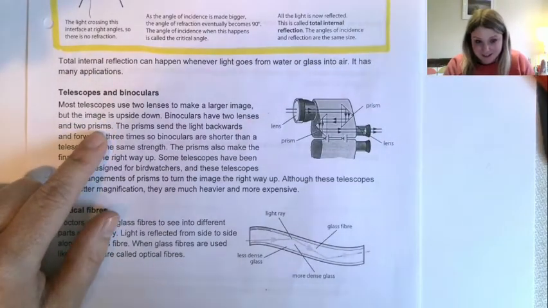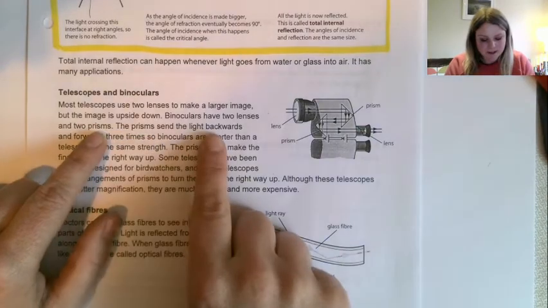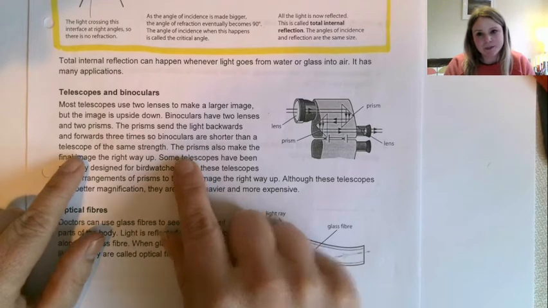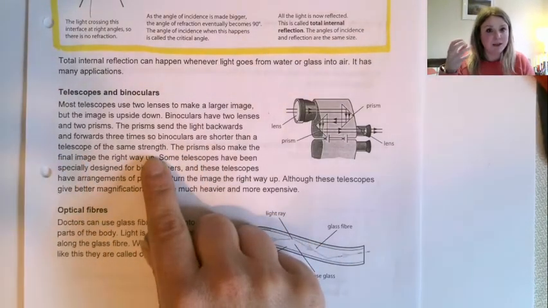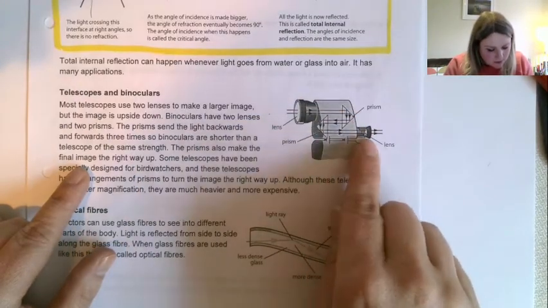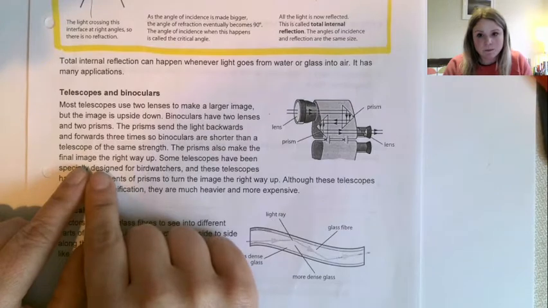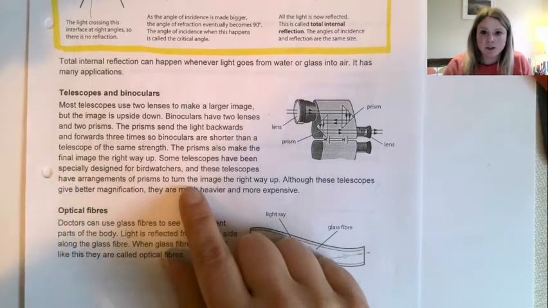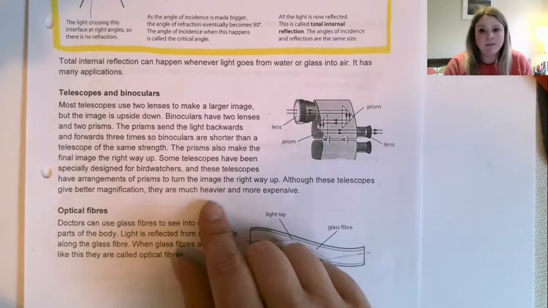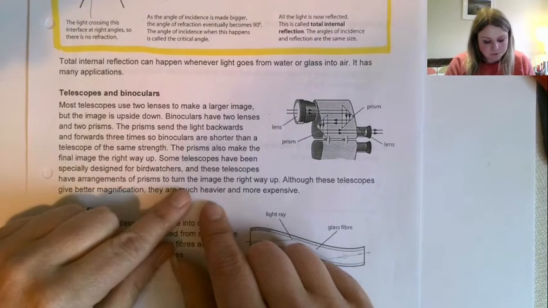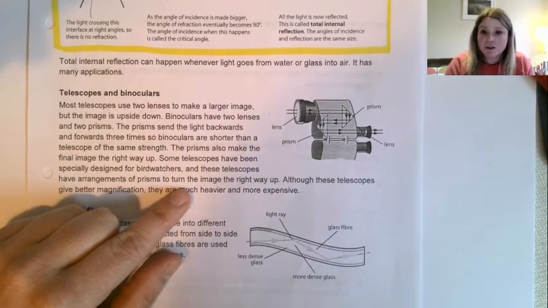Binoculars have 2 lenses and 2 prisms. The prisms send the light backwards and forwards 3 times, so binoculars are shorter than a telescope of the same strength, like for the same amount of magnification. The prisms also then make the image the right way up, so if you sit, again you'll have to pause me and follow the rays of light, you should see that the light is going to end up being the right way up. Some telescopes have been specially designed for bird watchers, and these telescopes have arrangements of prisms to turn the image the right way up. Although these telescopes give better magnification, they're much heavier and they're much more expensive. So that's why bird watchers will generally use binoculars.